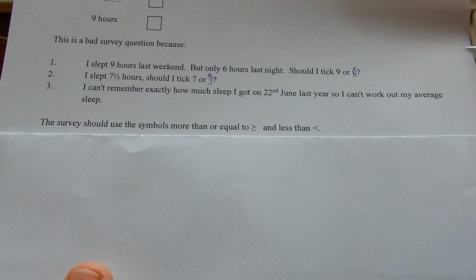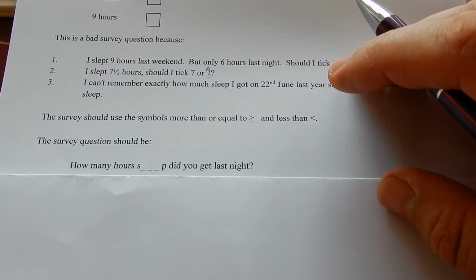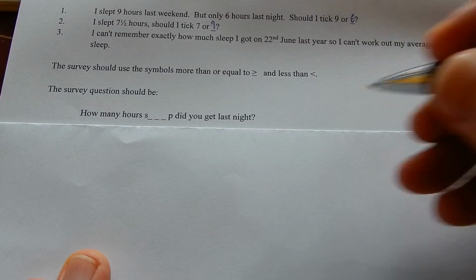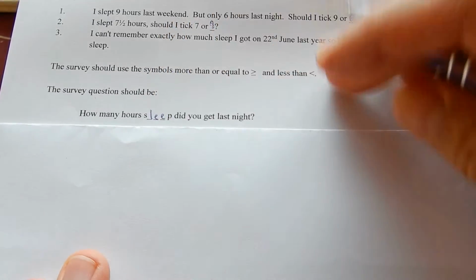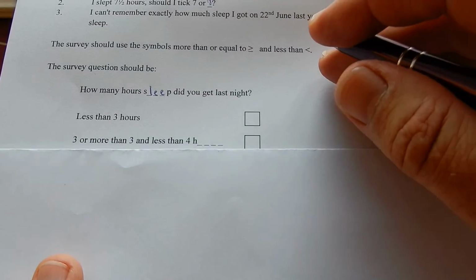The survey should use symbols like more than, equal to, or less than. The survey question should be, how many hours of sleep did you get last night? Because people can remember that, or they can work it out. When did I go to sleep? Less than 3 hours. Well, you could tick that one.